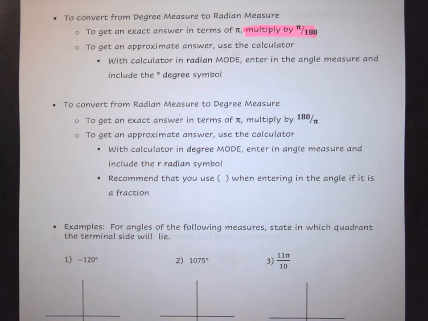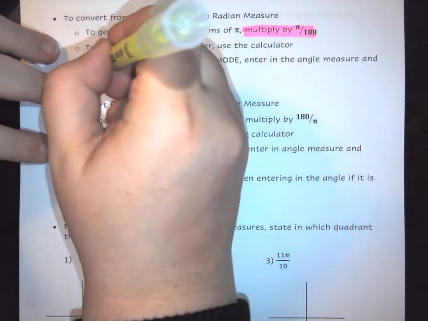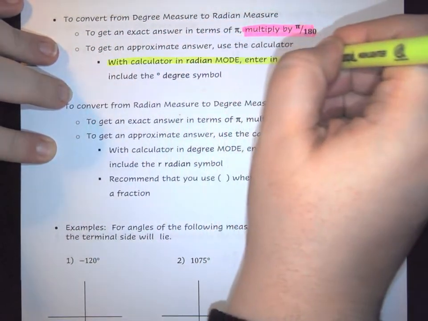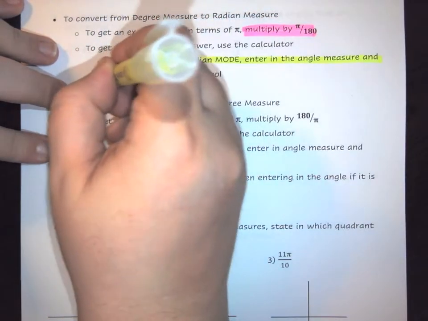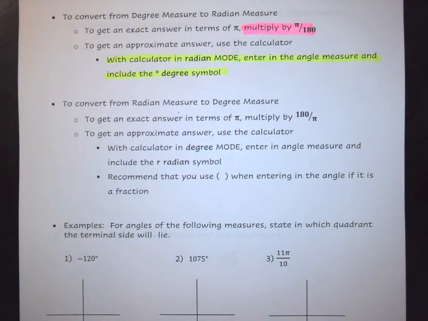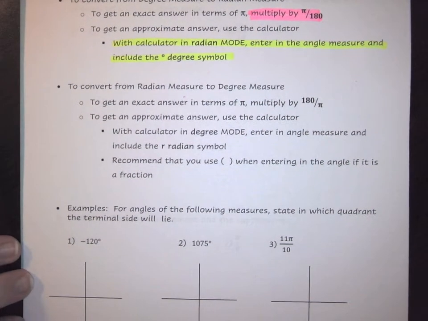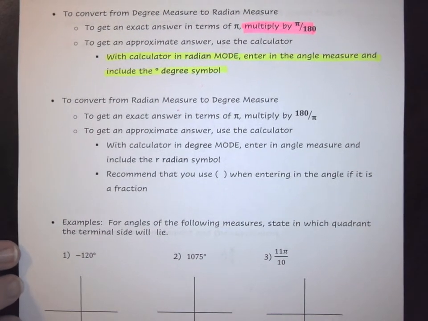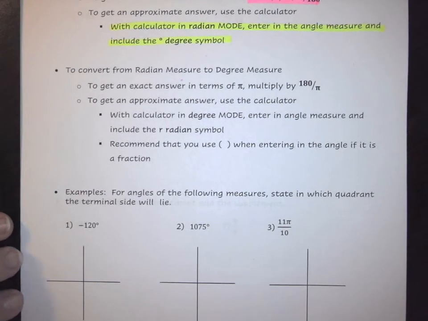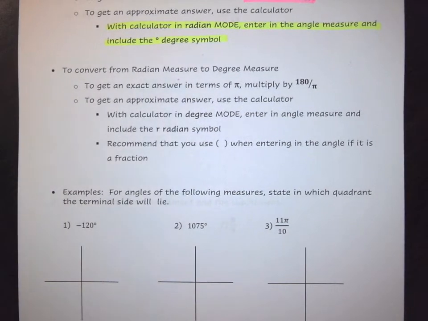Now, the other piece that's really important with that is to remember that when working with your calculator, it would be in radian mode. You would enter the angle and include the degree symbol. Okay? So this is where you're really going to have to pay attention to a graphing calculator and make sure you're in the proper mode.